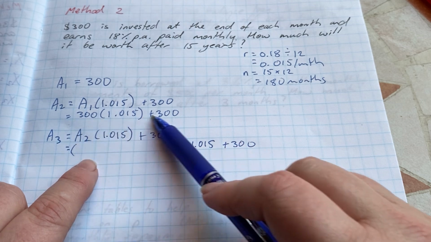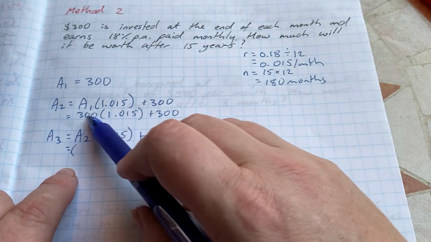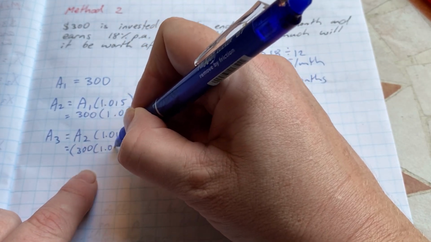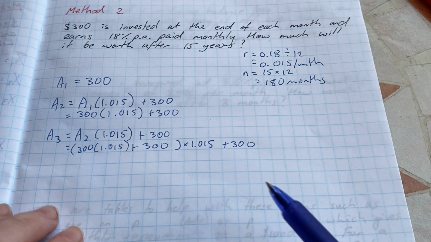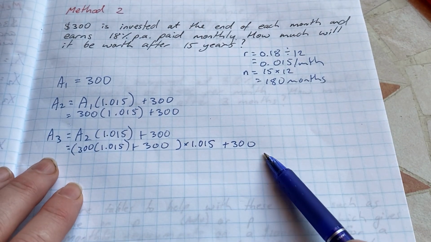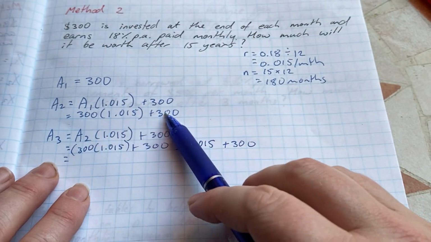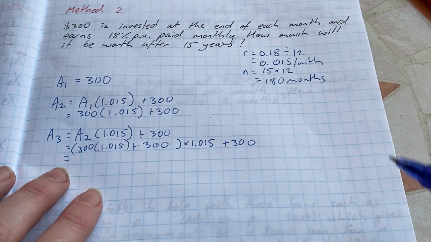The problem is people write this and then they forget to write the rest of it. So let's just fill in the brackets with our A2 value. So 300 times 1.015 plus 300. And now the next step is to expand the brackets. If we start putting things in calculators, start factorizing, anything like that, we're not going to see our geometric series.